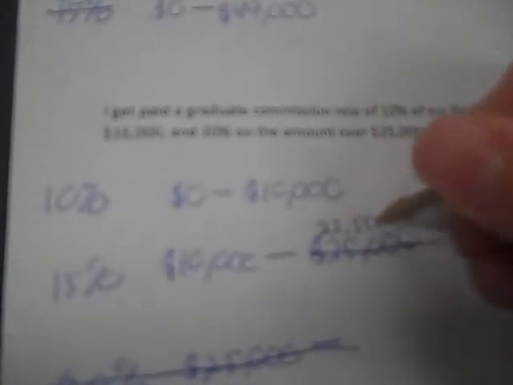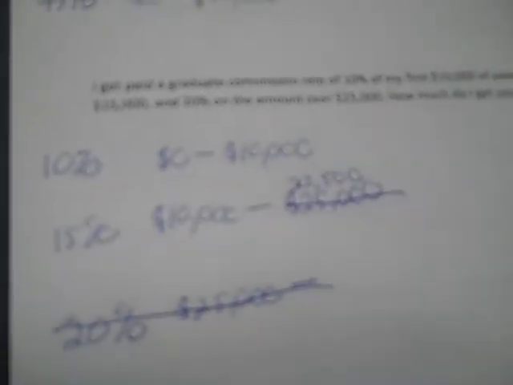Now this is my sales, okay? 22,500. Now is that higher than 10,000? Yes. Is that higher than 25,000? No. So I will cross this out and replace the 25. Since it wasn't higher, I put 22,500 right there. Okay, so we need to make these percents operational.